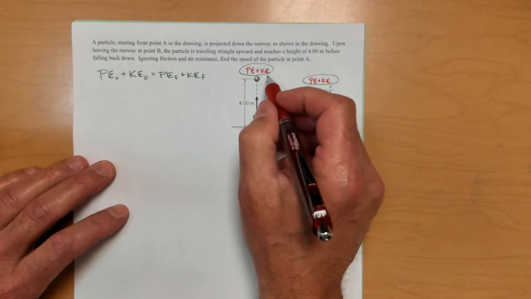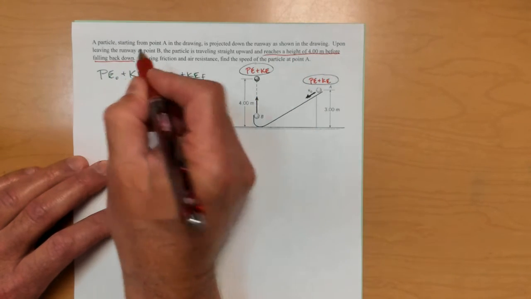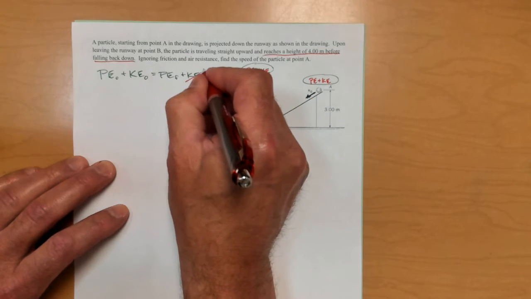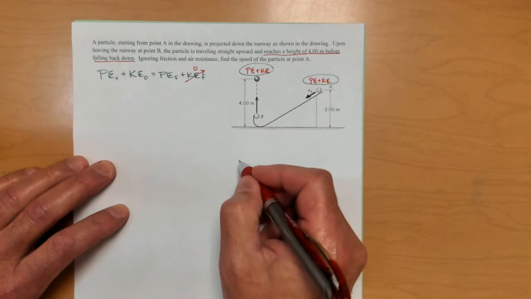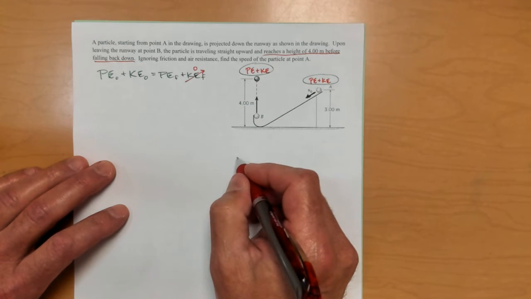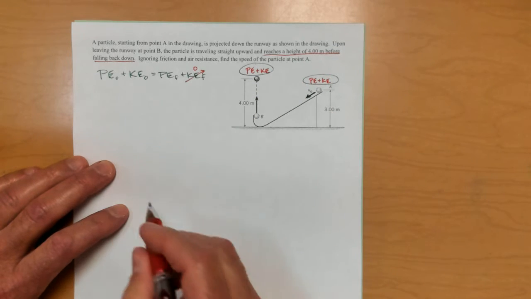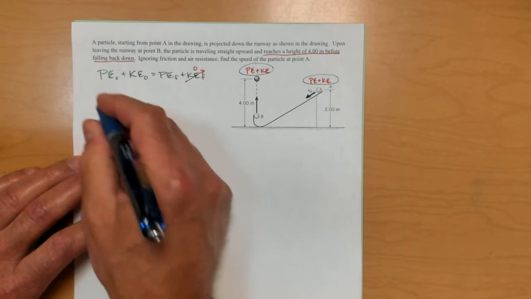Now conceptually, because it reaches a height of 4 meters before falling back down, I know the final kinetic energy has got to be 0, okay? And that's because the velocity at this point when it gets to the top is 0, just like when you throw a ball straight up, the velocity at the top is 0. Okay, so that's cool.